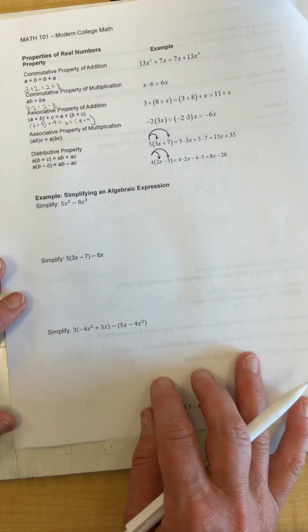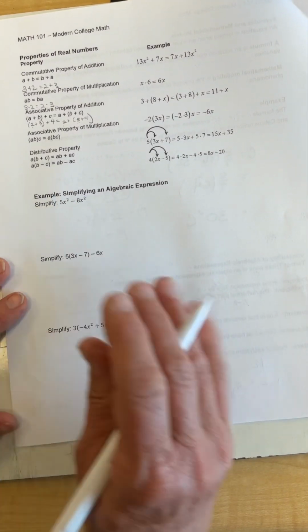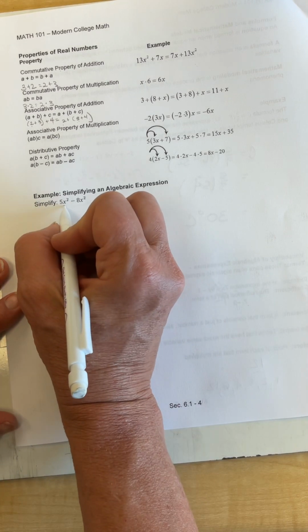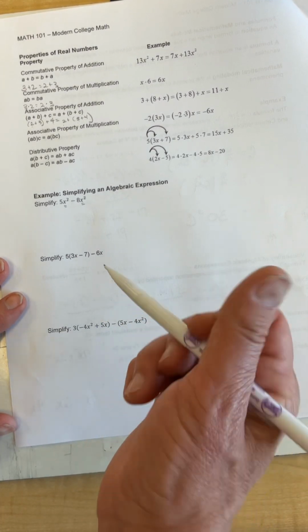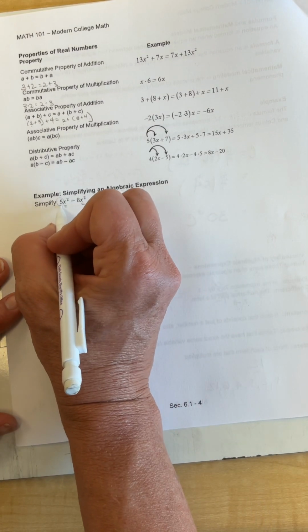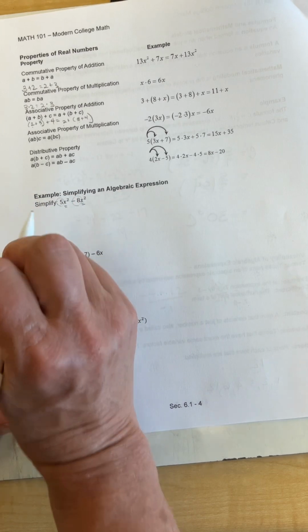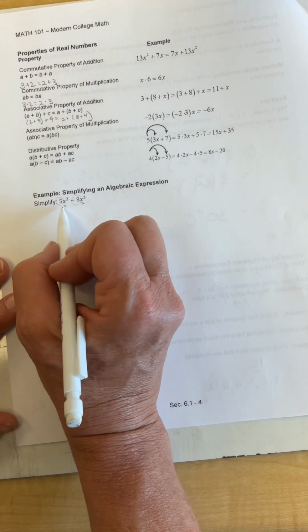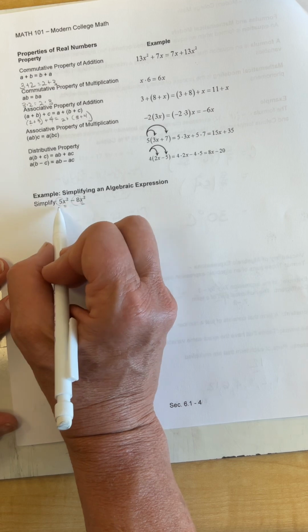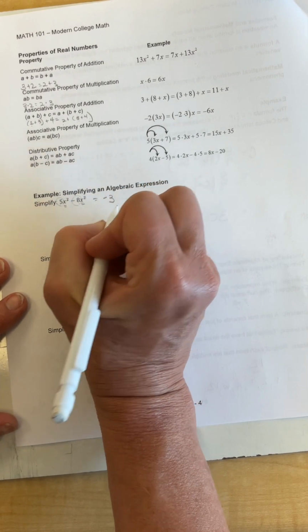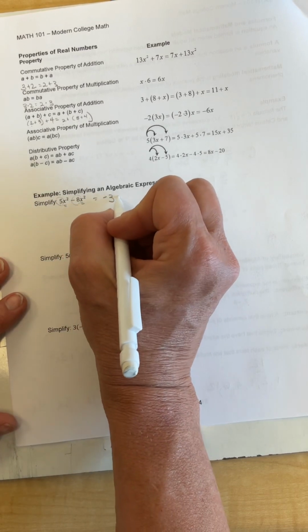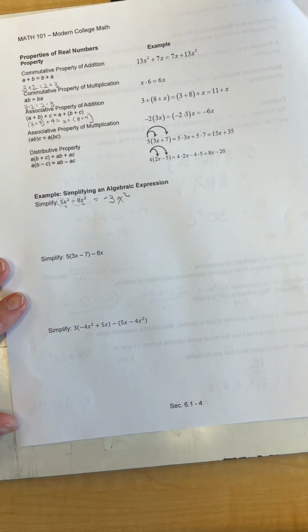Simplifying algebraic expressions. First, identify whether or not you have like terms. When we have an x squared, a 5x squared, and a minus 8x squared, the x squareds indicate that they're like expressions. Then we identify the coefficients, and here are your coefficients. Once you get to this point, you simply add or subtract the coefficients. So 5 minus 8 would be negative 3, and then you add in the x squared. So the answer to this one is negative 3x squared.